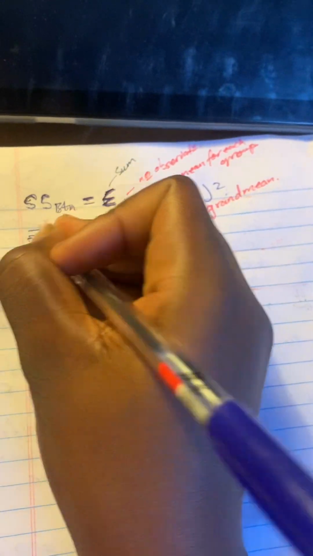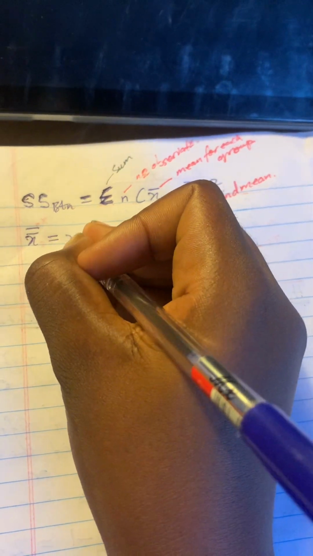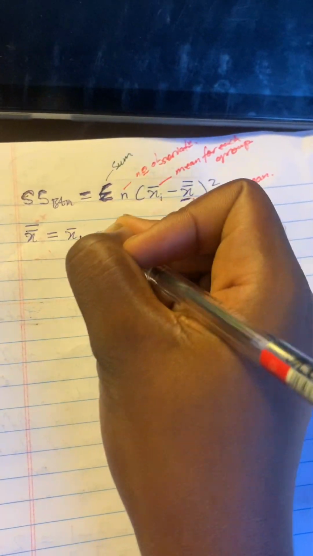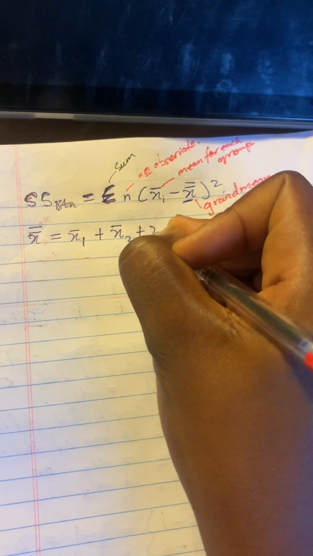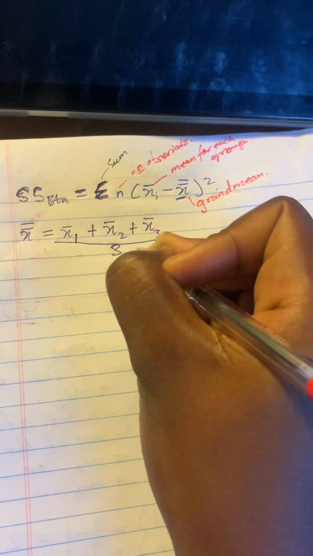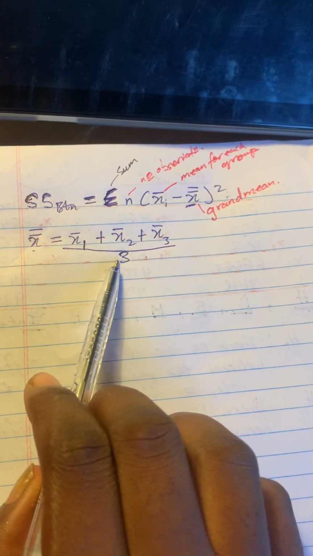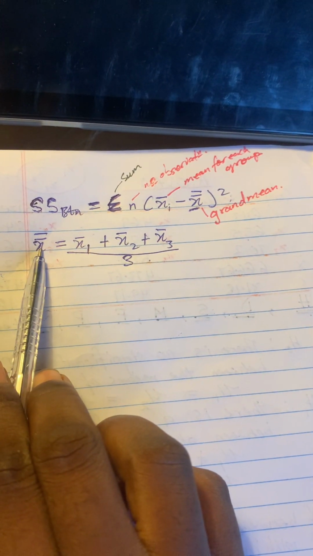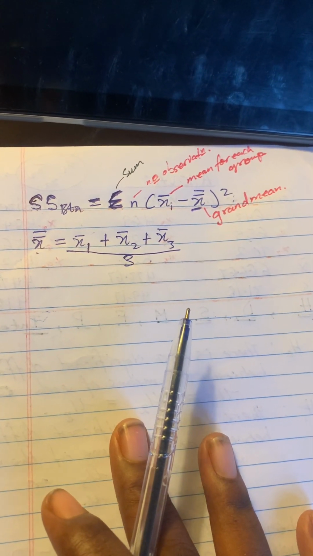With our grand mean, we have mean 1 plus mean 2 plus mean 3, all divided by the number of means, which is 3. That will give us our grand mean.